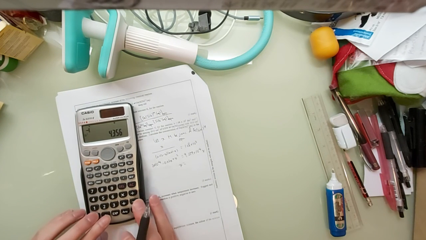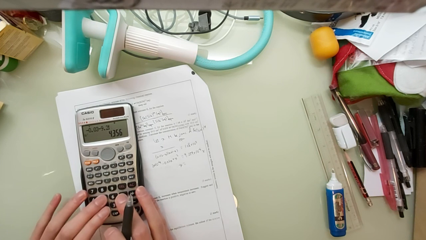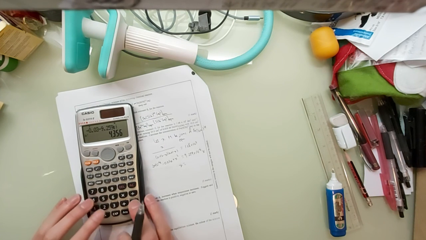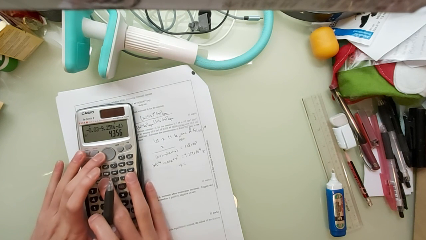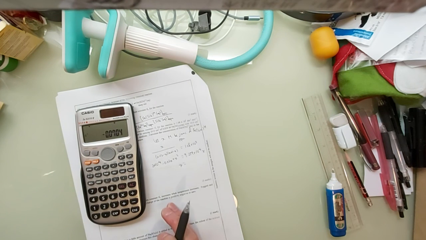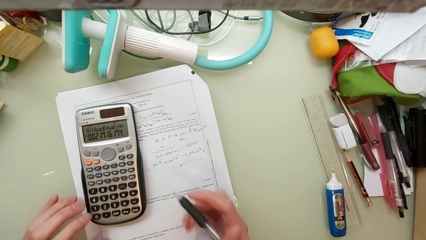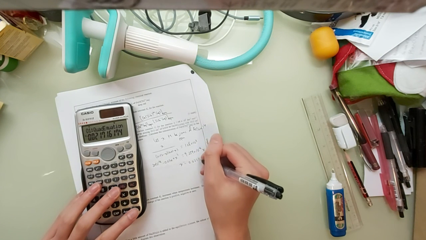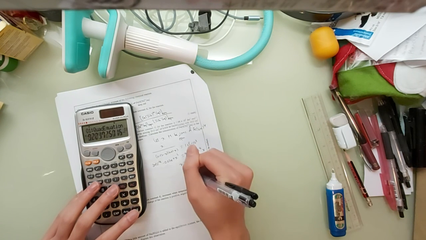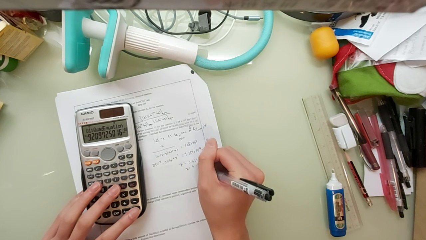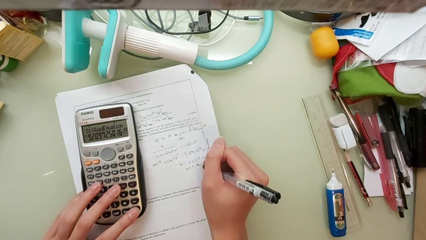1 minus this for safety measures, plus 2 negative 4. So x is either 0.0217 or 291.